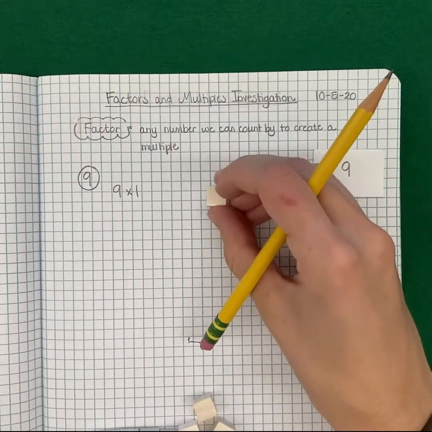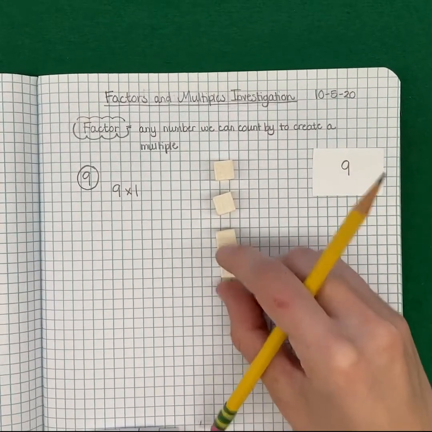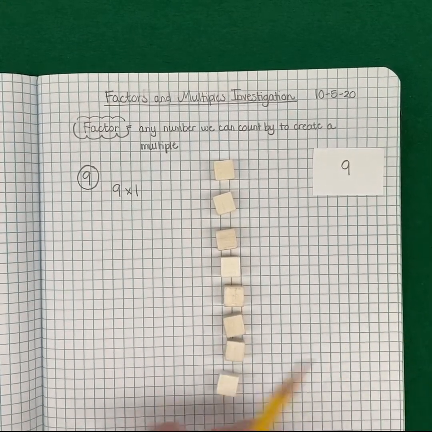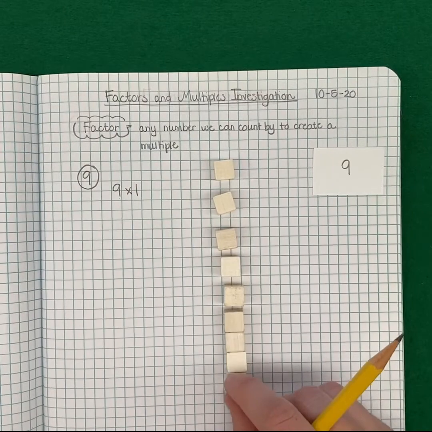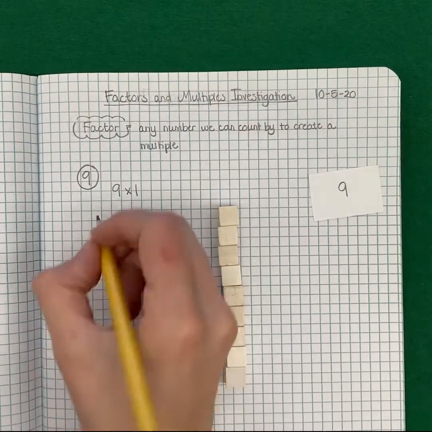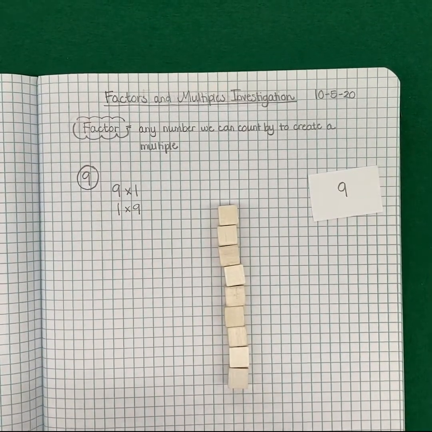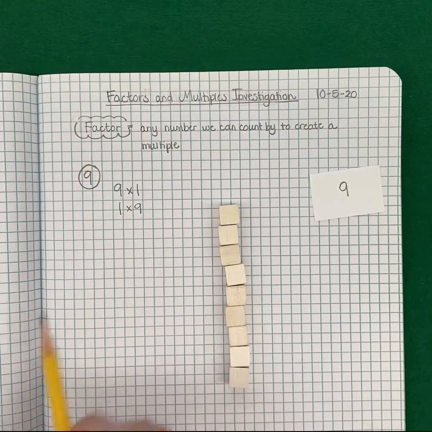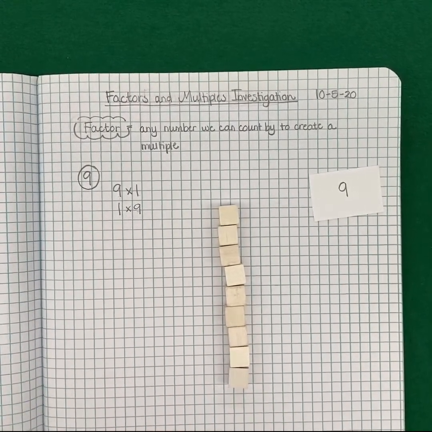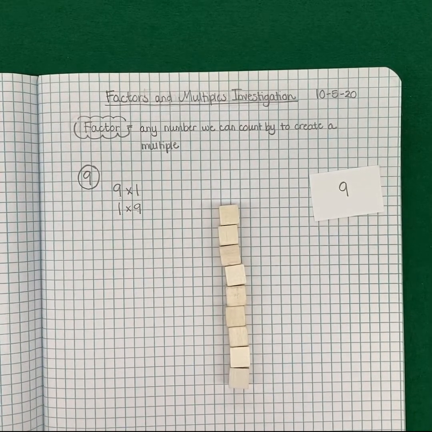I found that 9 taken one time is going to make 9. Okay, 9 is a factor of 9. I also know that if I just count by ones, 1, 2, 3, 4, 5, 6, 7, 8, 9. I know that 1 is a factor of 9 because I can just count by 1 9 times, and I can write that as 1 taken 9 times. So 9 is a factor of 9, 1 is a factor of 9. Look at that. They're the same factors. I wonder, do you think I have to write them twice? I'll let you decide that.